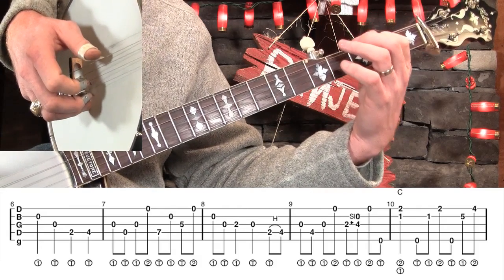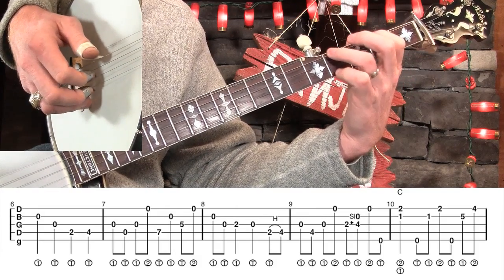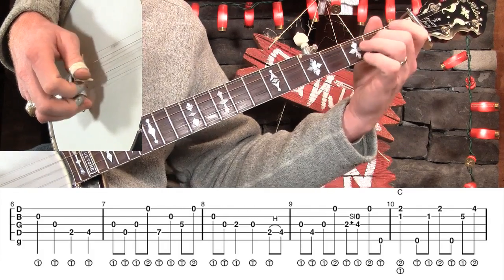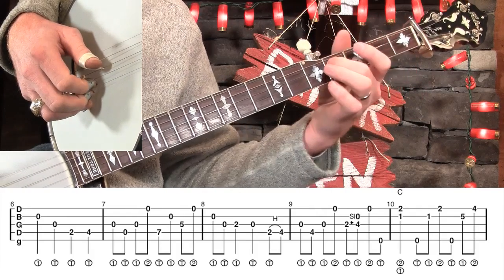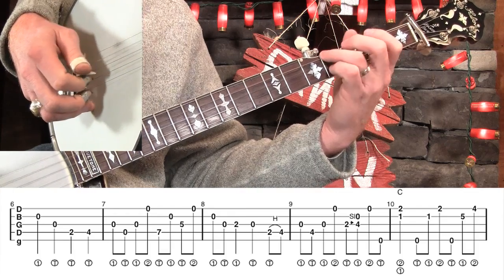Now we are going to hammer on from 2nd to 4th fret on the low D string, walking back into it. So then measure 9 sounds like this. Once again, that's an 8th note slide, so that slide up to the 4th fret happens at the same time that we pick our B string.